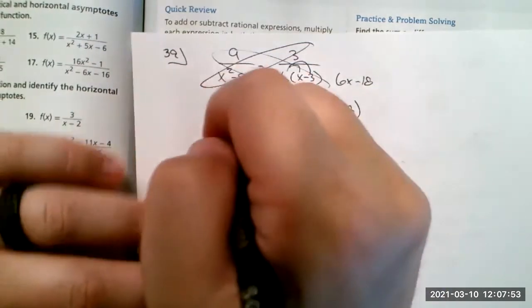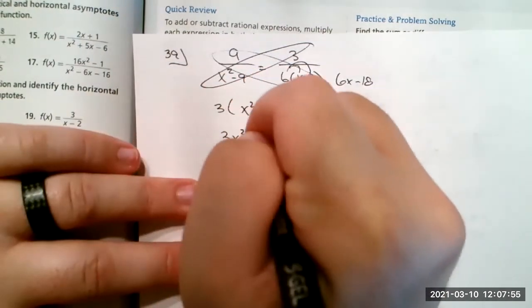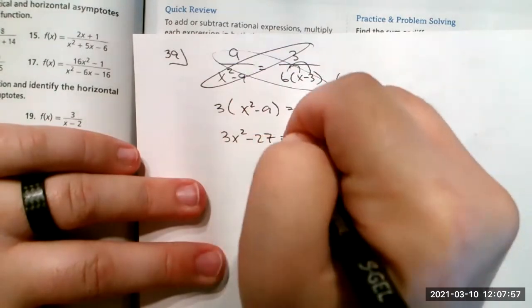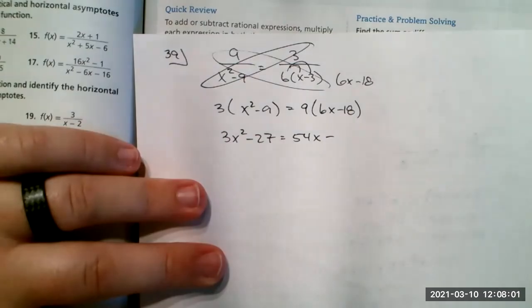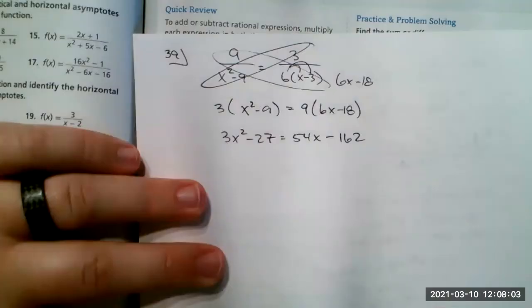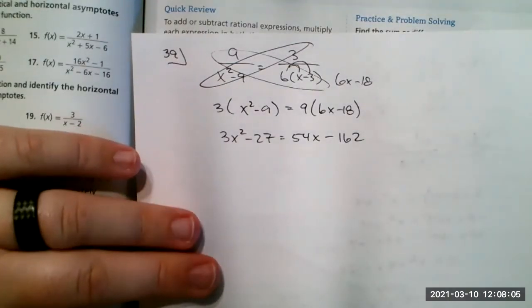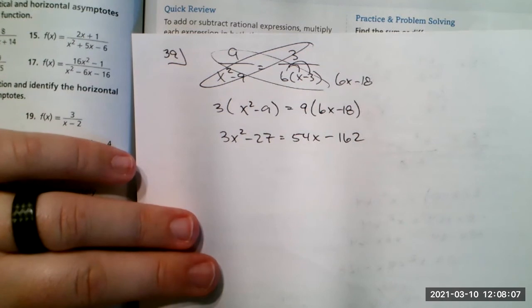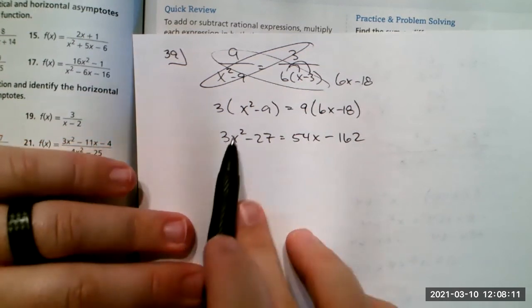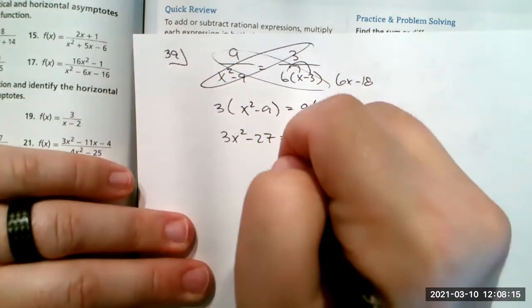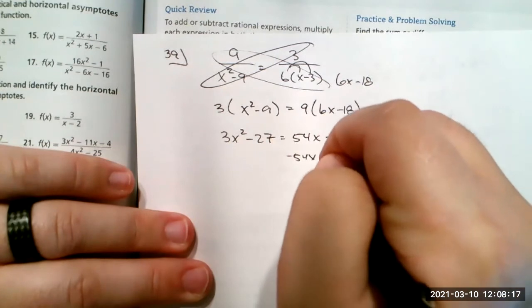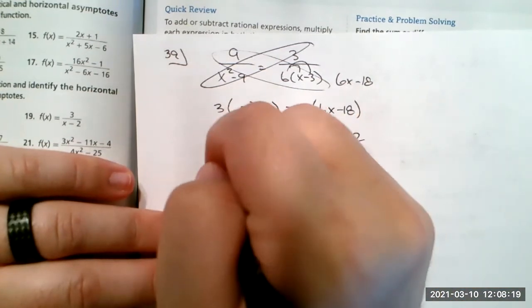Now I'll distribute. So that's 3x squared minus 27 equals 54x minus 90, 72, 162. Hope I didn't screw that up because then it's going to screw everything else up. 90, 72, 162. I think that's right. I see a quadratic, so I know I'm going to move everything over to that side. So I'm going to go ahead and subtract 54x and then add 162 to each side.